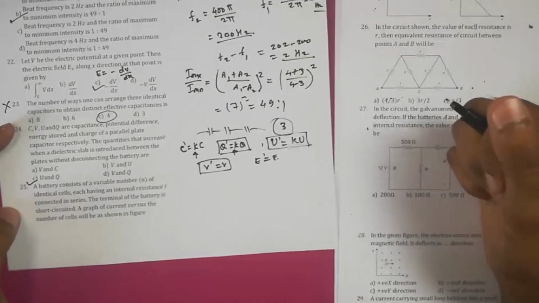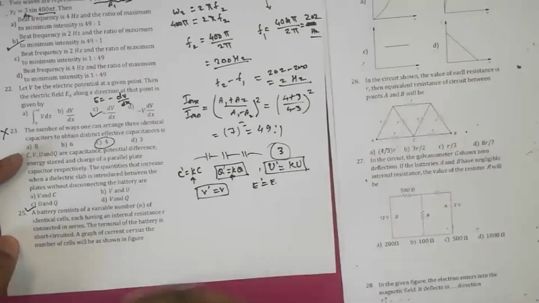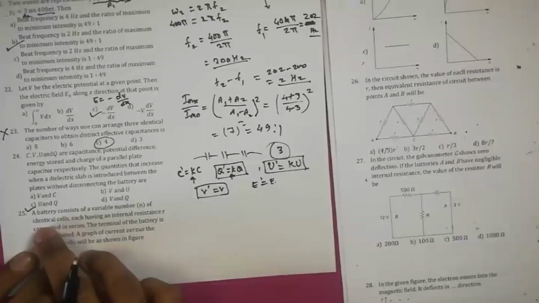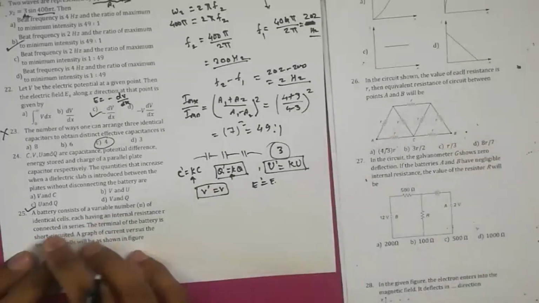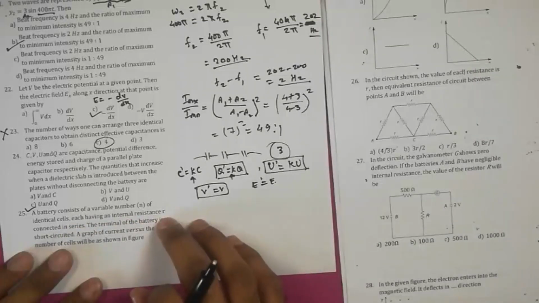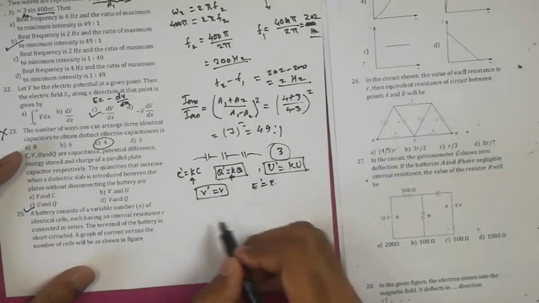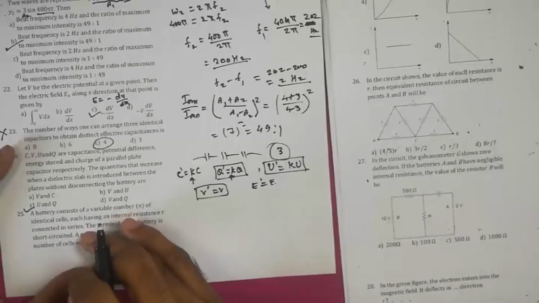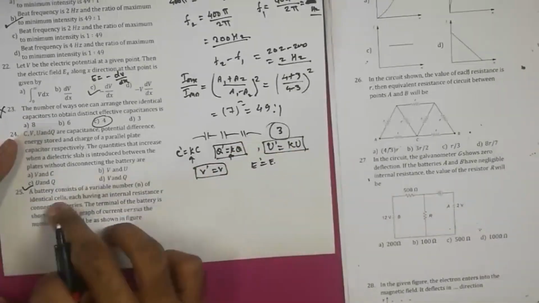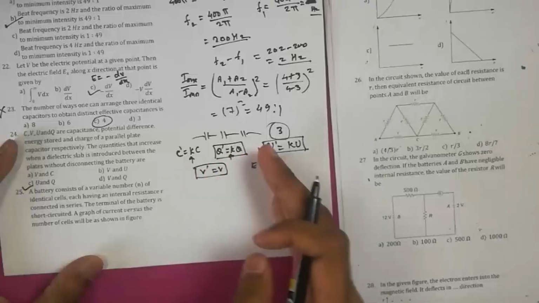Now, if you look at the graph, the question says that you're connecting a number of identical cells in series, each having internal resistance R. So the resistances will keep on adding because they're connected in series, and because they are cells connected in series, the total potential will also keep on adding up.